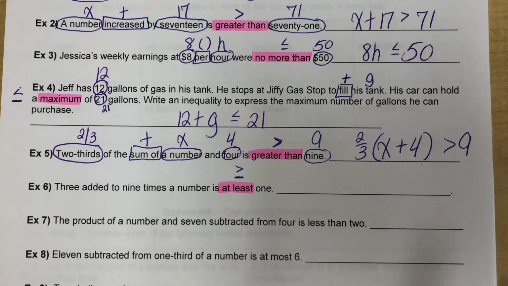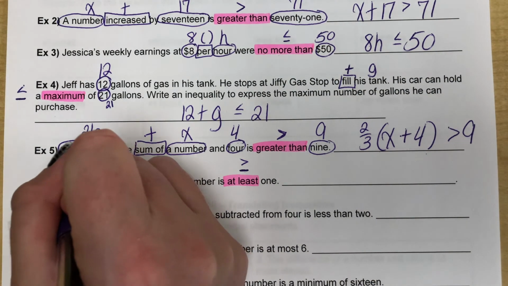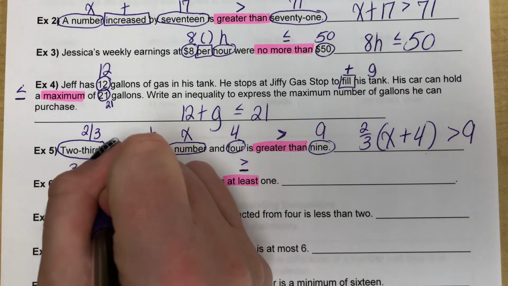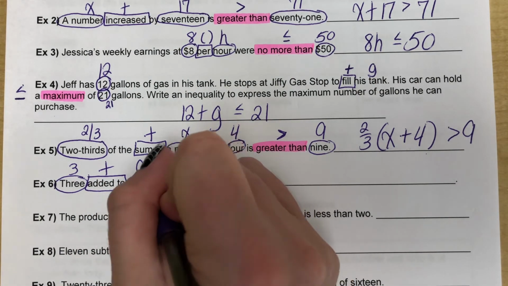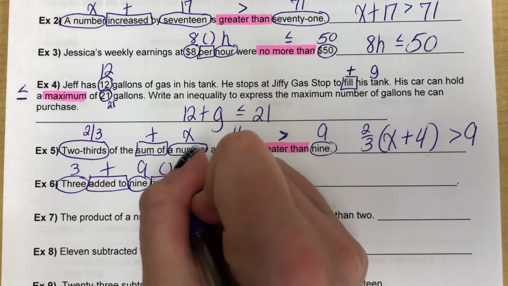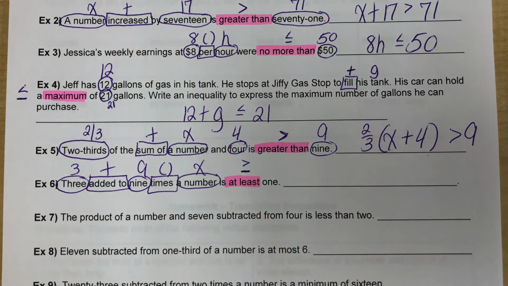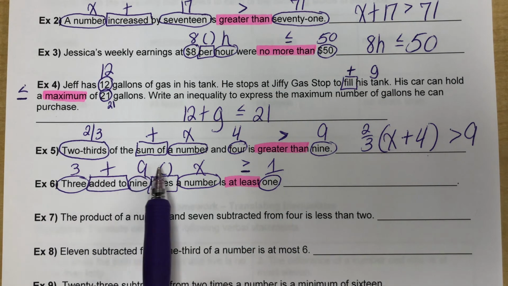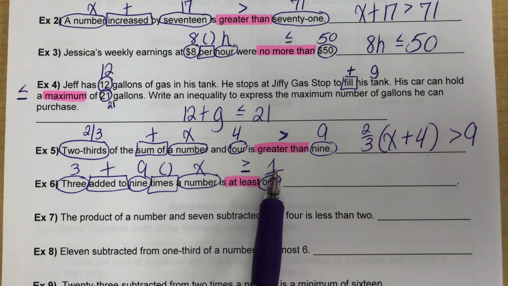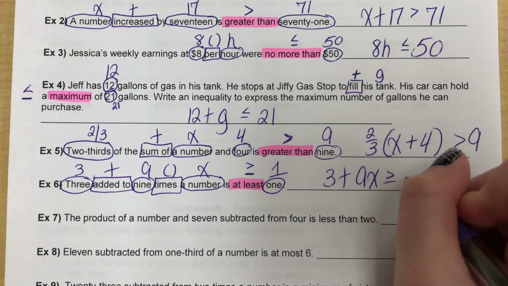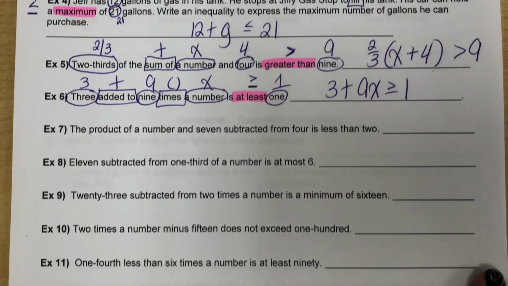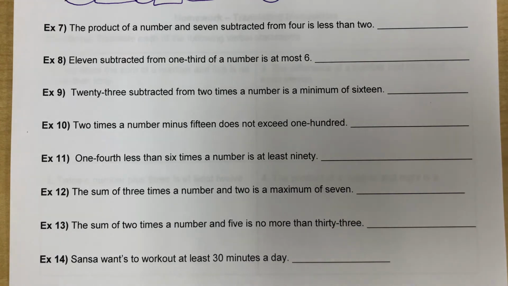Now I'm going to go back and cube the question to finish this off. 3 added to, plus 9 times a number, I don't know what the number is, I'm going to call it x, is at least 1. And here we go: 3 plus 9 times x is greater than or equal to 1. All right, you are going to finish this page on your own. Press pause and you can check back for the answers when you are done.